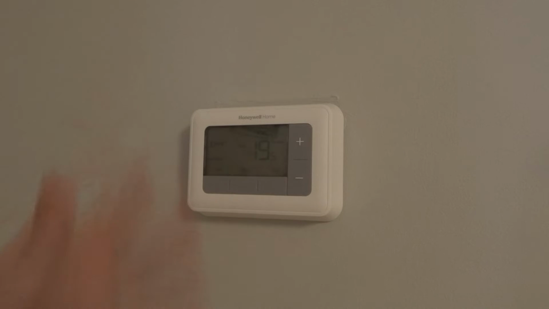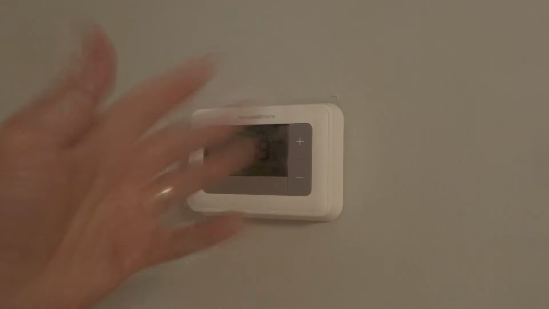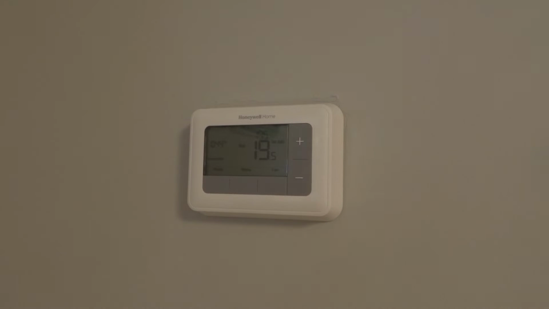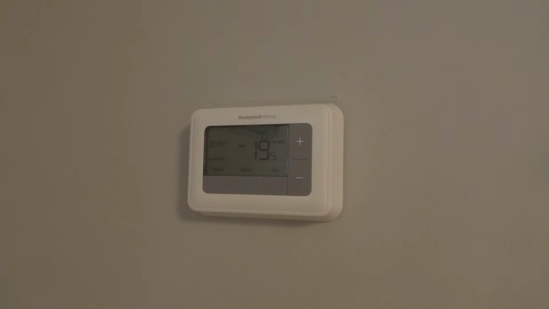Now, you don't want to fool around in this menu because you can sort of change some serious things on the thermostat. But if you know what you're doing and you want to get to the features in the advanced menu, then you can go to it, okay? It's really, really easy to access.